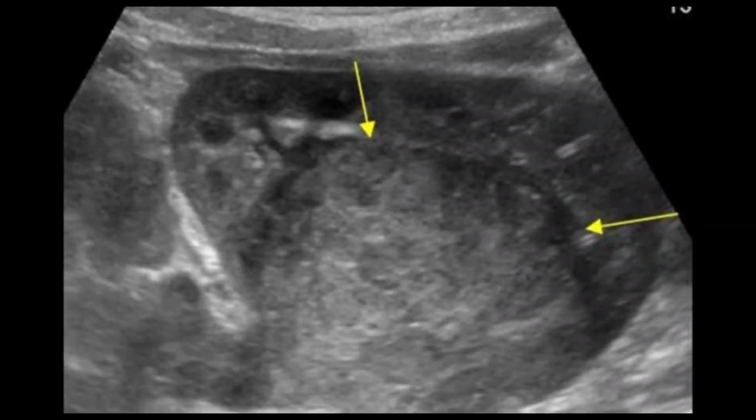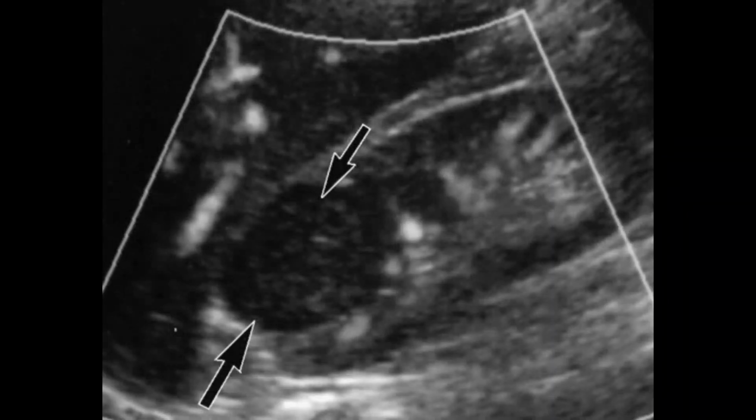The second thing is slightly irregular margins. So far as the parenchyma is concerned, it is heterogeneous parenchyma. However, cystic or necrotic changes are not clearly visible. There might be hemorrhage, but you have to pay attention, which will appear as small cystic areas, or there may be a slight debris within it if there has been any hemorrhage.